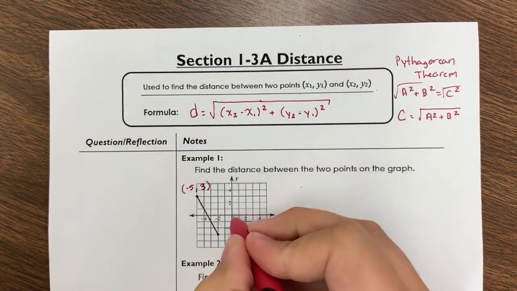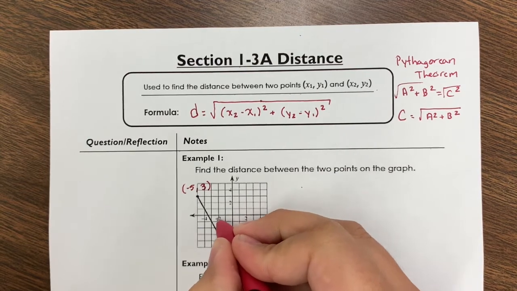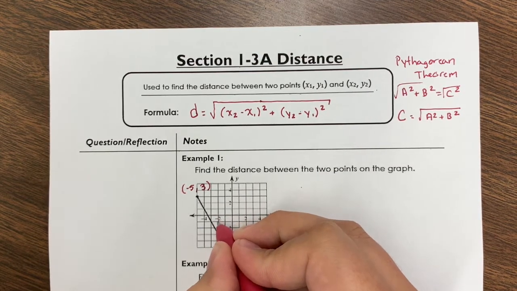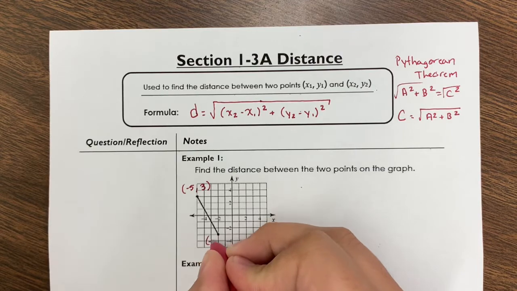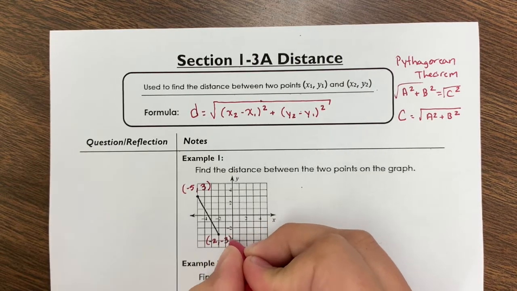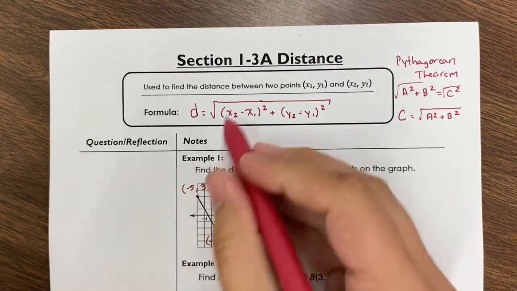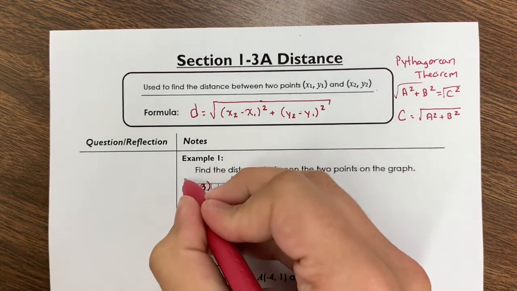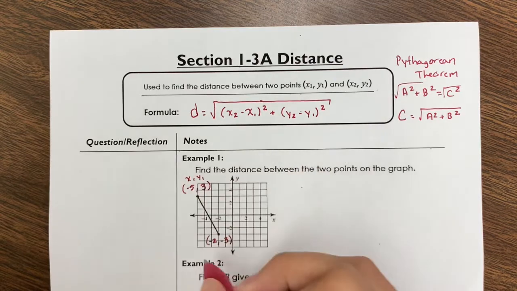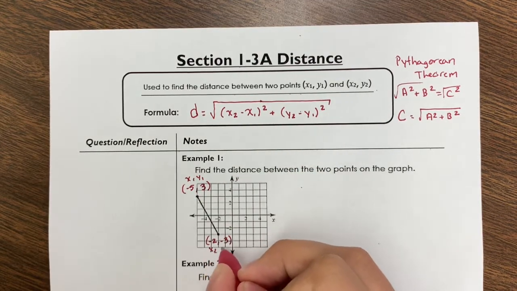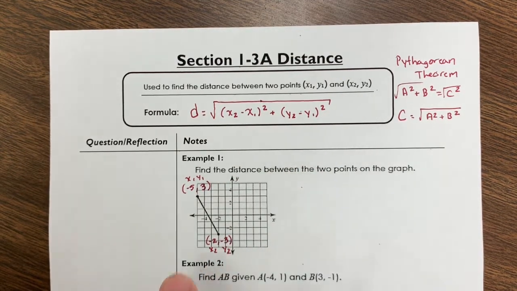The second point, we're going to go to our origin. I'm going to move left first, so left 2 units, and then down 1, 2, 3. So -2, -3. So I can take these 2 points now, and I can plug them into this formula. So we'll make this my x1, y1, and we'll make this one my x2, y2, and go ahead and start plugging that in.